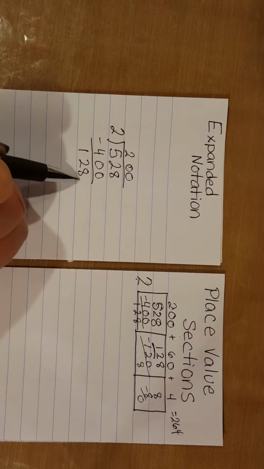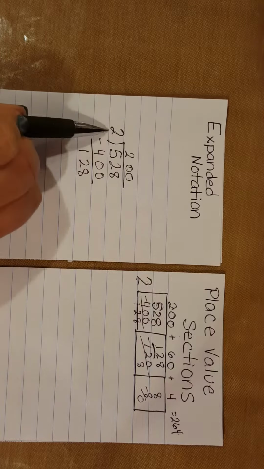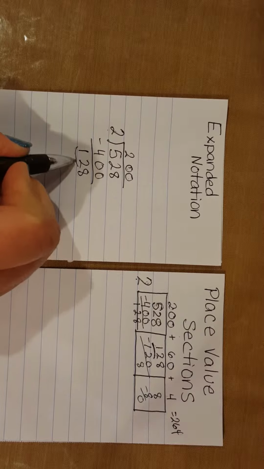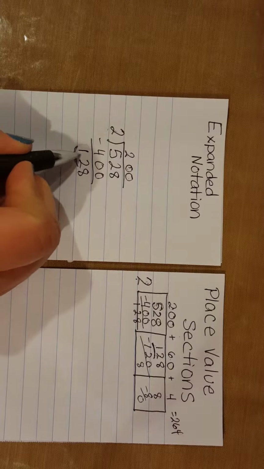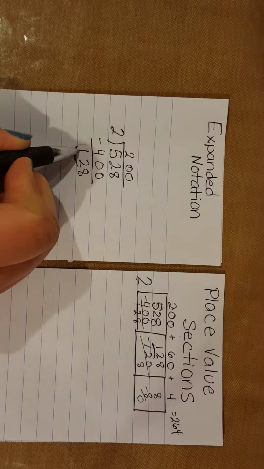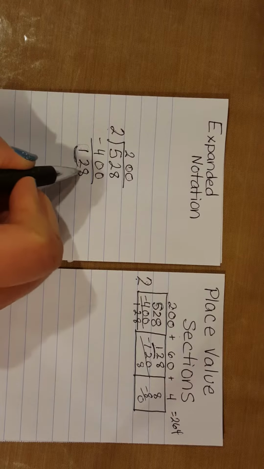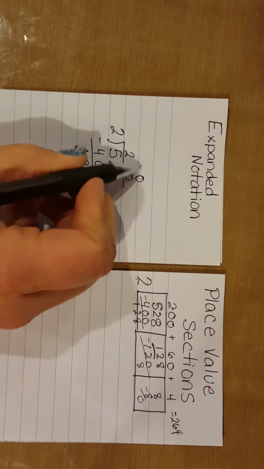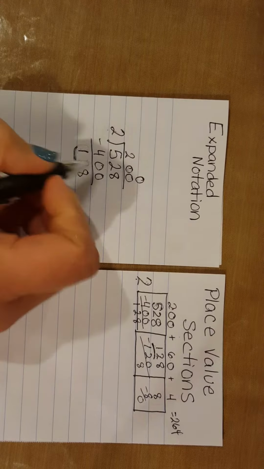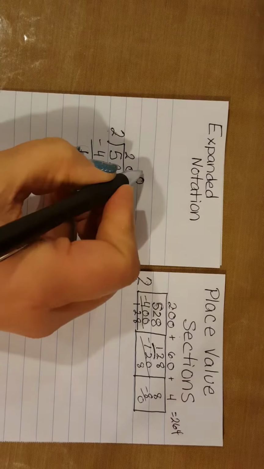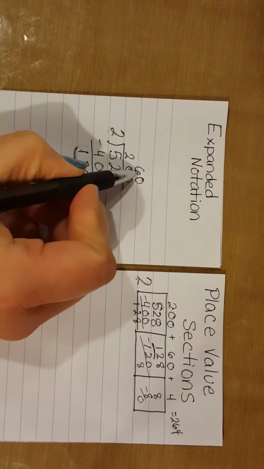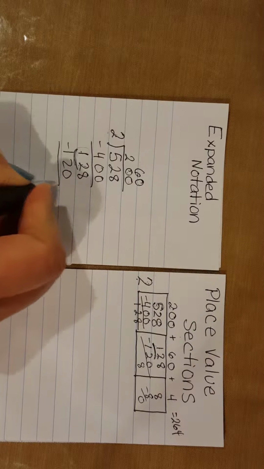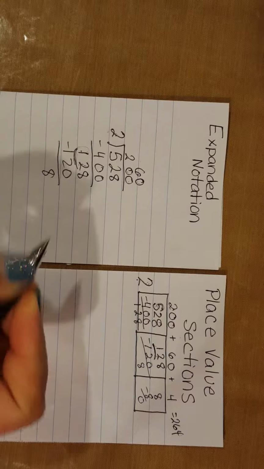Now I'm going to take my 128 and I'm going to divide by 2 just with, again, the 12. I'm not going to use the 1 because it's too small, so I'm going to make 12 tens. I'm going to mark the ones place with a 0, and here I'm going to add my answer up on the top row. 12 divided by 2 is 6. 60 times 2 is 120. Subtract, and I'm left with 8.